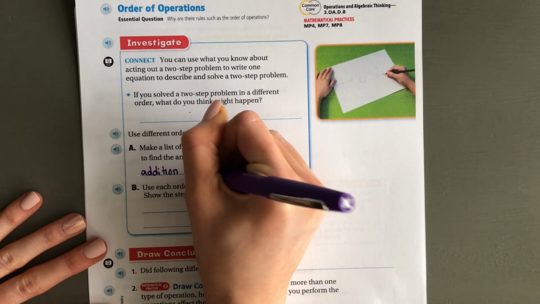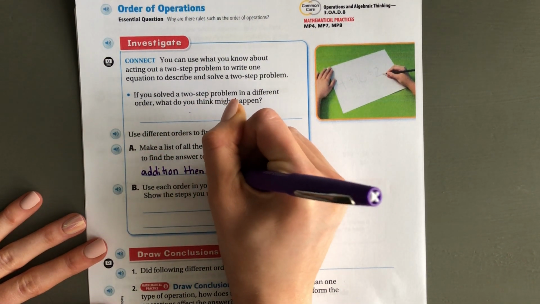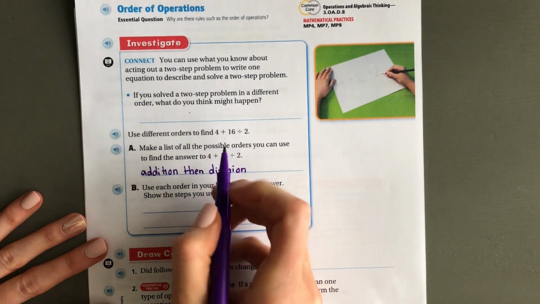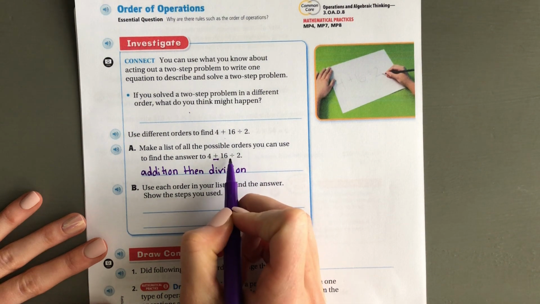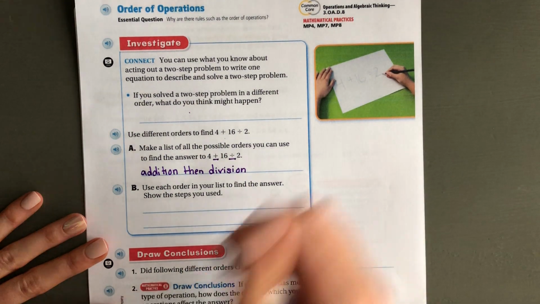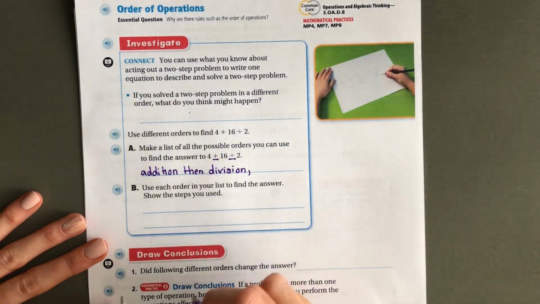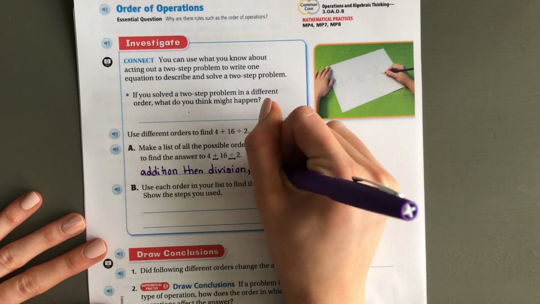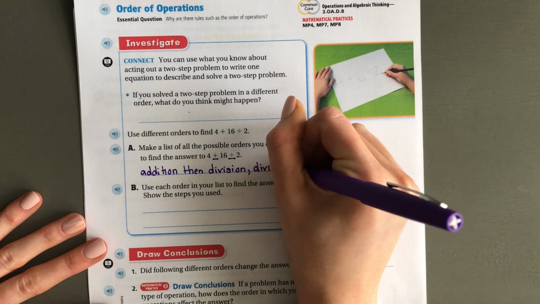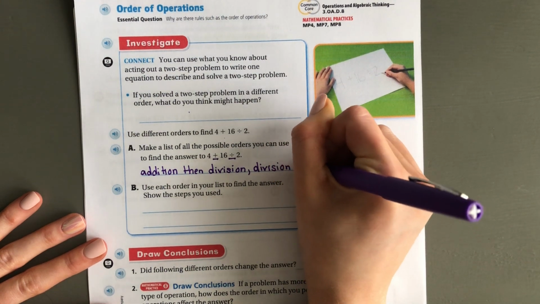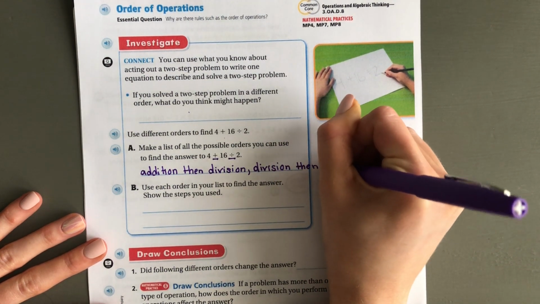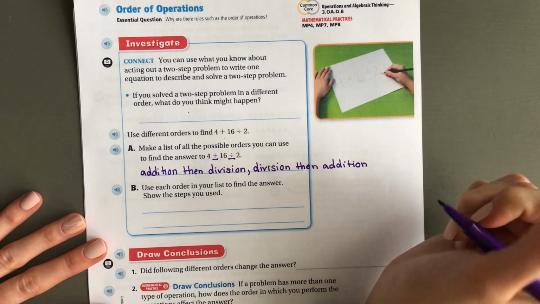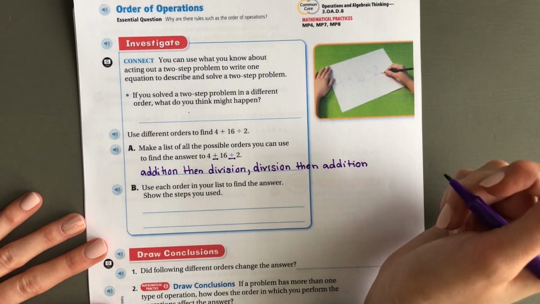Well, one order I could do is that I could do addition first, addition, then division. So I could do that. That's how it's listed, right? Addition first, division second. Or I could swap the orders and I could do division first, then addition. If you run out of room, that's okay. Just write off to the side like I did.